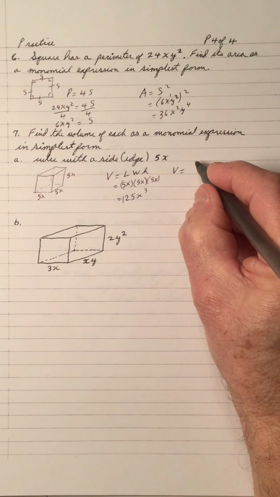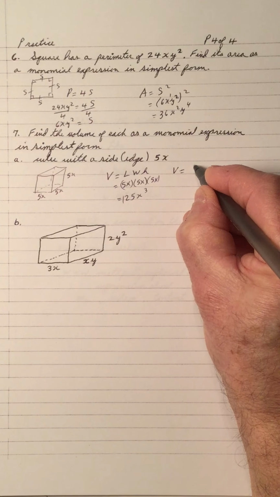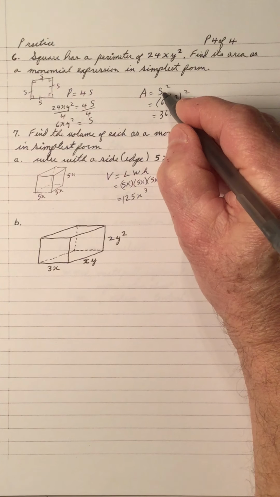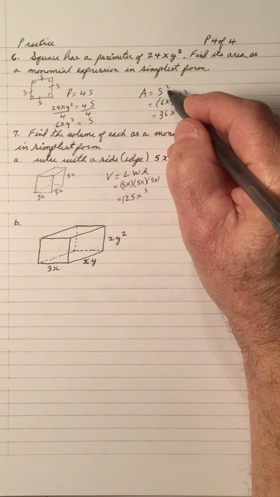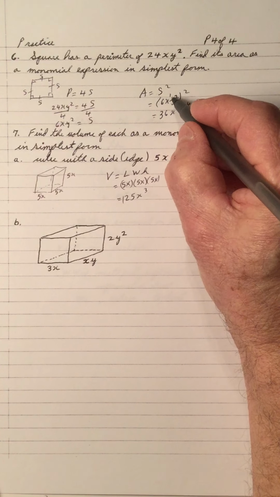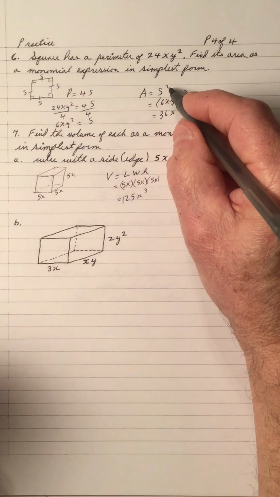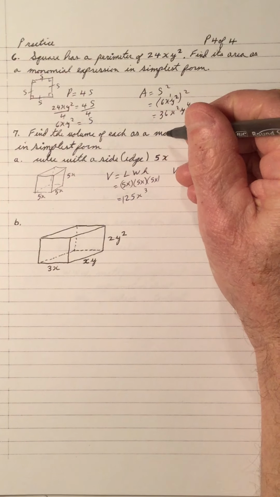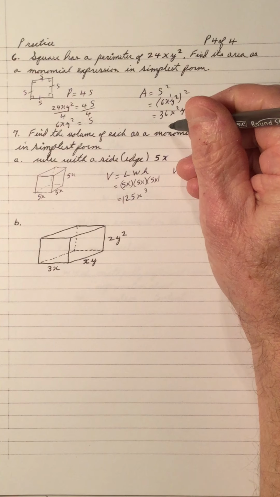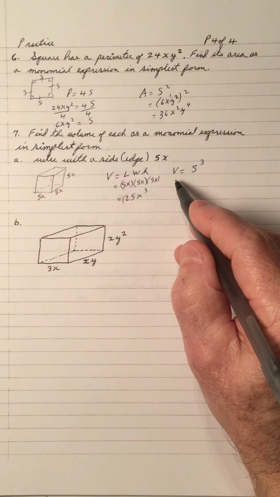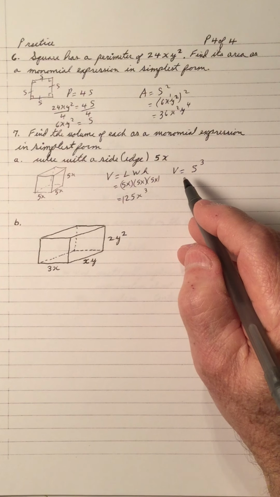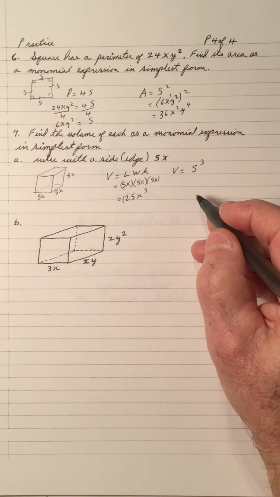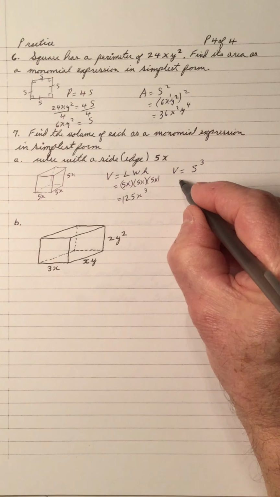Another way: the volume of a cube is s to the third power. Like a square, the area is s squared. Notice why it's a square: when you multiply 2 dimensions together, like 5 times 5, you get 5 squared. 7 times 7 is 7 squared. When you're doing volume, it's 3 dimensions, so you get a length times a width times a height. So you get a cube. Volume is cube, area is square.